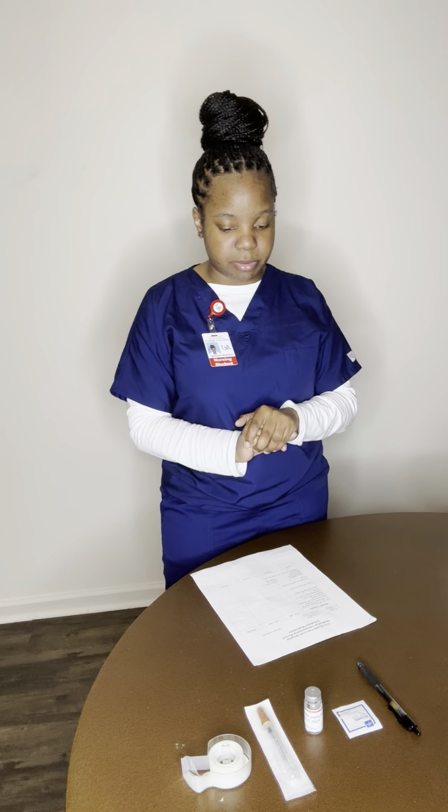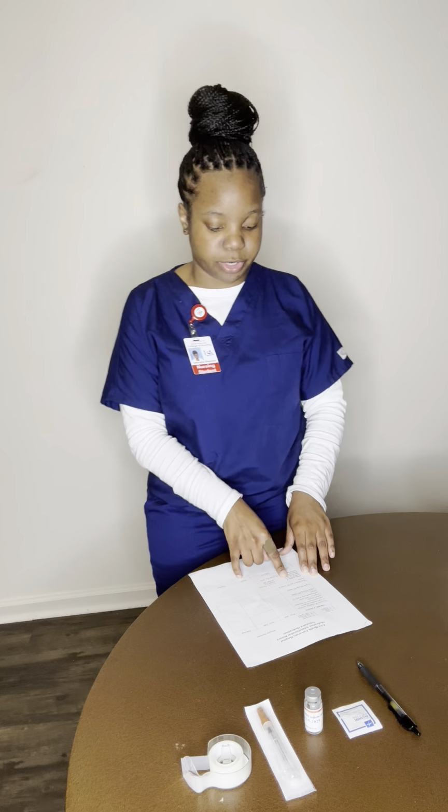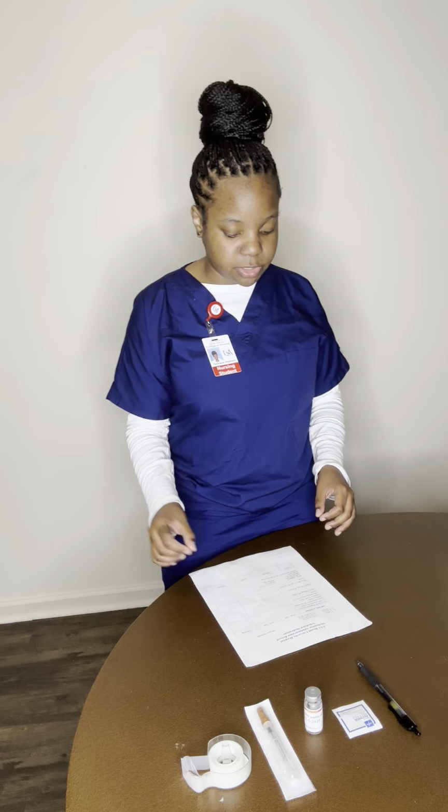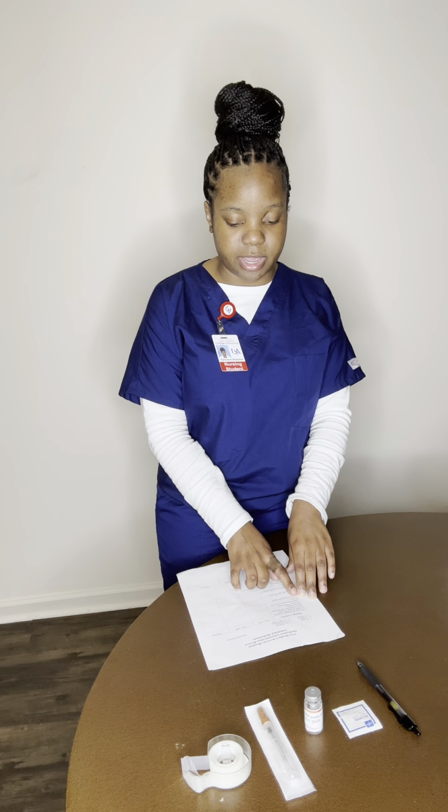So now I'm going to do my first checkoff for the 7 rights of medication administration. The first one is the right patient. So I have patient Jaguar Jones, date of birth 8/25/1963. So I am going to check for right medication. So our order is for heparin, 5,000 units subcutaneously every 12 hours.